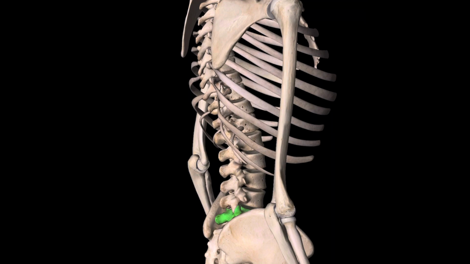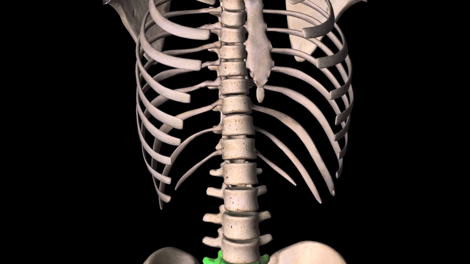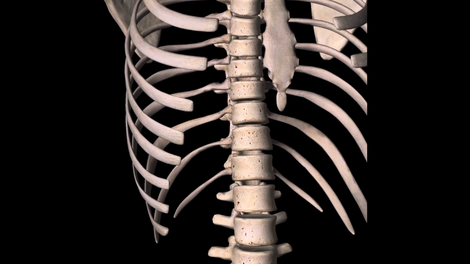And then take a quick look at the general curvature throughout the spine. Our neck and our lower back both have curves that go forward. They're described as lordotic curves or a lordosis. In the thoracic spine, the curve is the other direction, and that is a kyphotic curve or kyphosis.